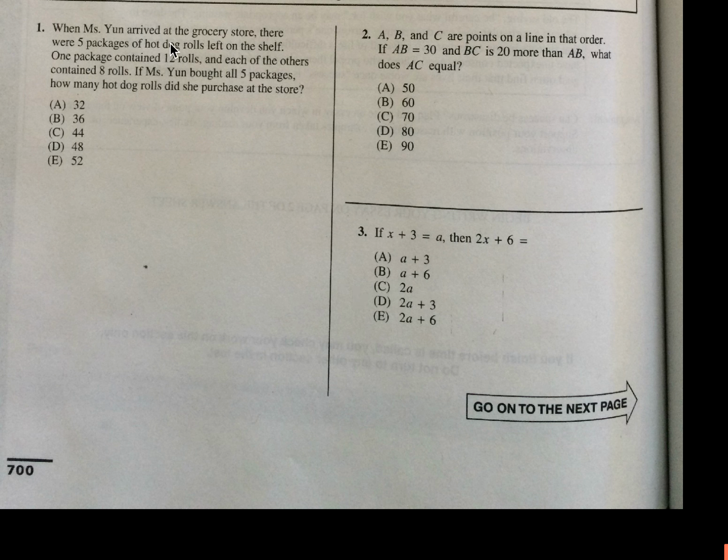When Mrs. Yun arrived at the grocery store, there were 5 packages of hot dog rolls left on the shelf. One package contained 12 rolls, and each of the others contained 8 rolls. If Mrs. Yun bought all 5 packages, how many hot dog rolls did she purchase at the store? Well, there's 5 left. One package had 12. 4 packages had 8, so we just multiply that all together, and we get 44.